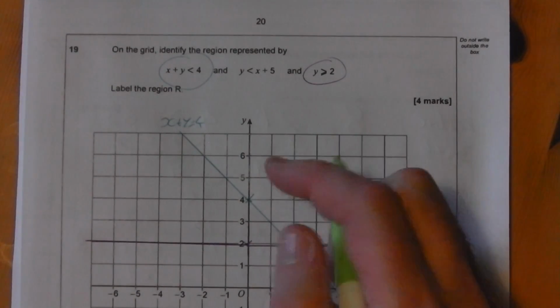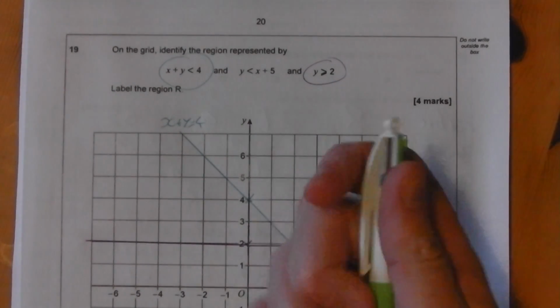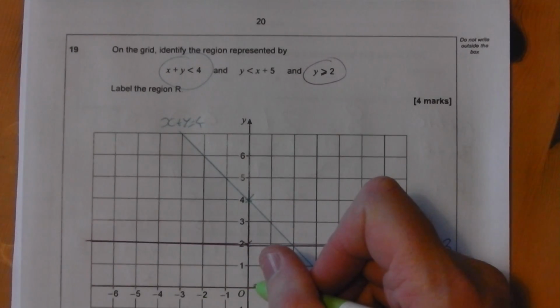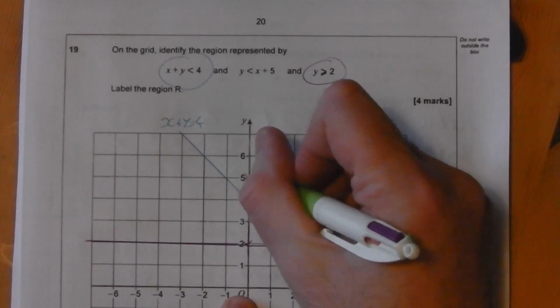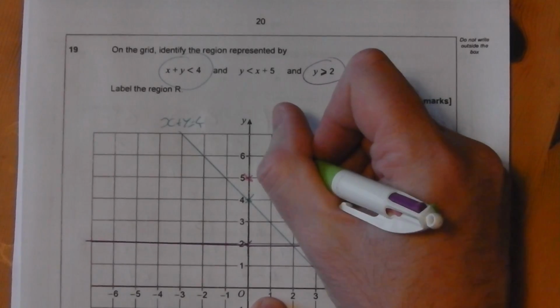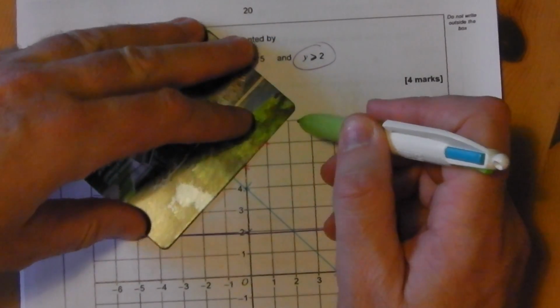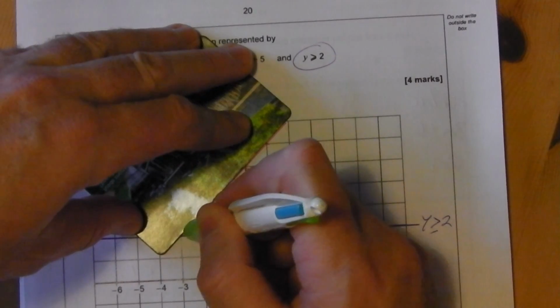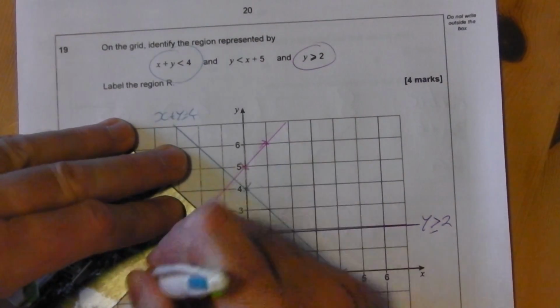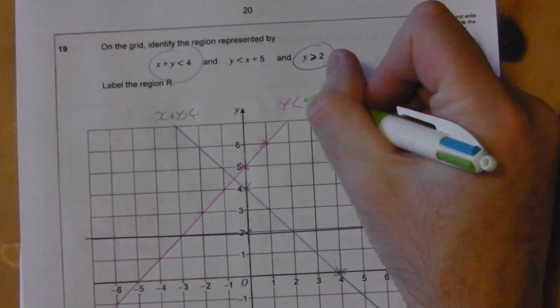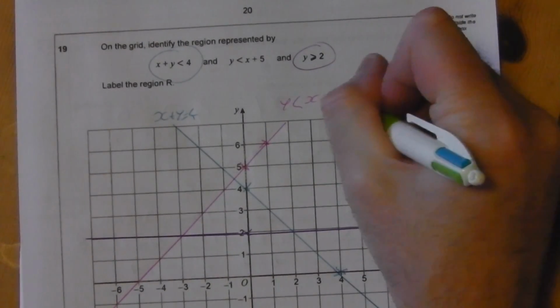So now y is less than x plus 5. So I'll do this in yet another different colour. So we can look at that, and if x is 0, y is 0 plus 5. And if x is 1, plus 5. And then so on and so on. Okay, and that's going to give us that line there. So again, I'm going to draw as much of that down as I can and then carry it on. We've got our line there. So y is less than x plus 5.